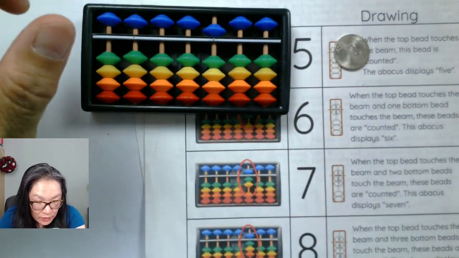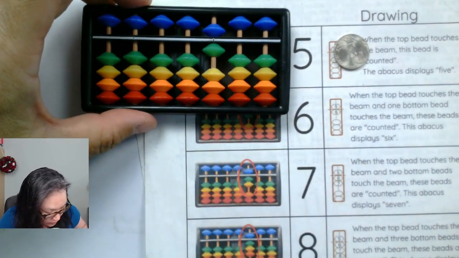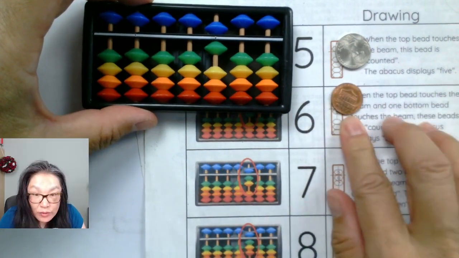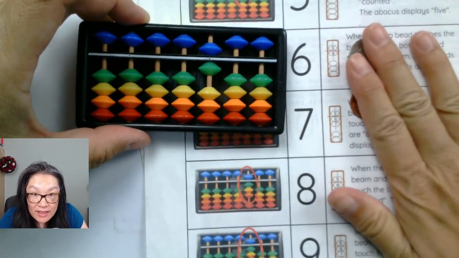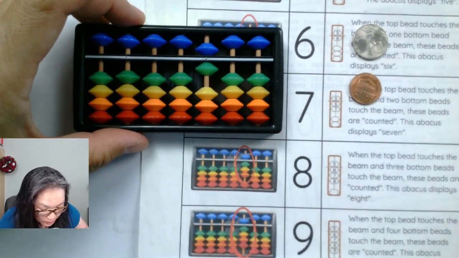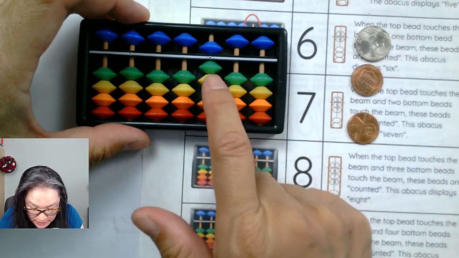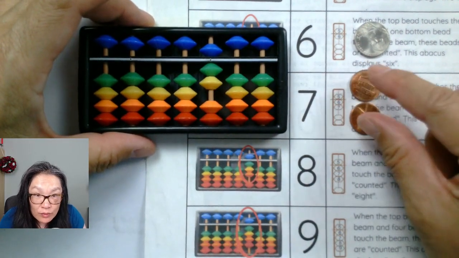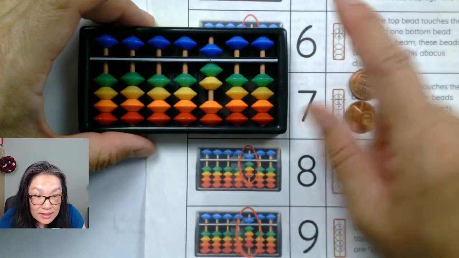Now when we see it, we could do 6. So that would be like adding an extra penny. So then we have 7. It would be adding a penny, right? And notice this is the same. I'm trying to relate that these 2 pennies and this is the same.